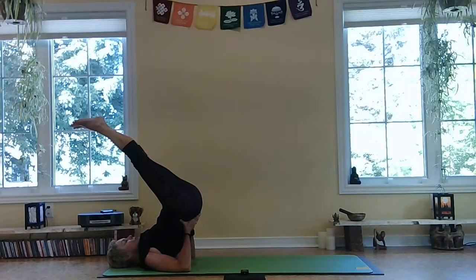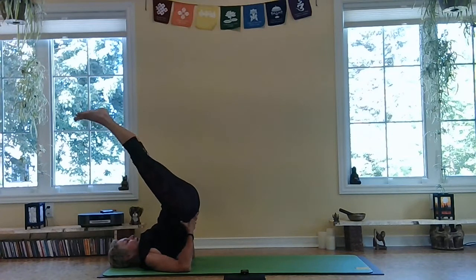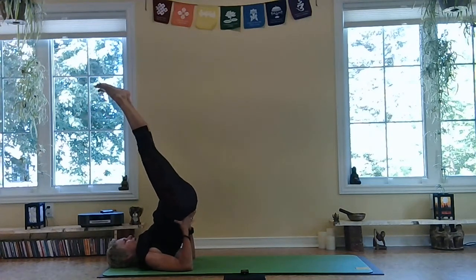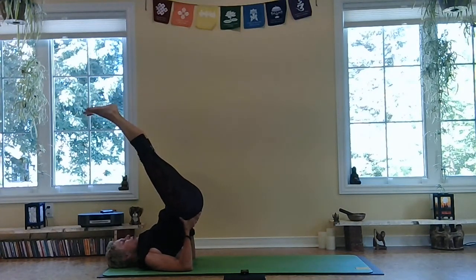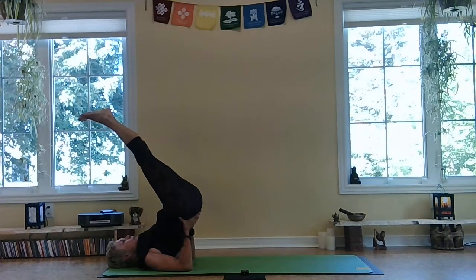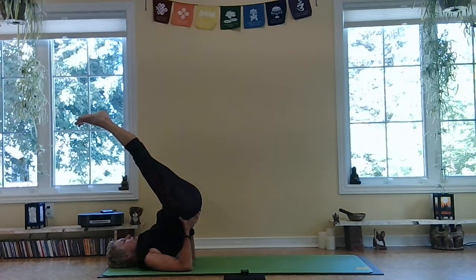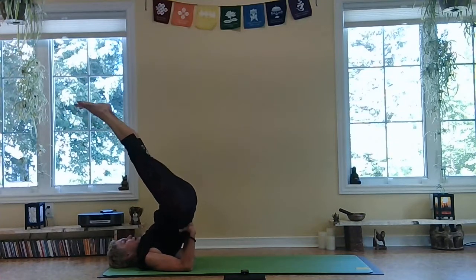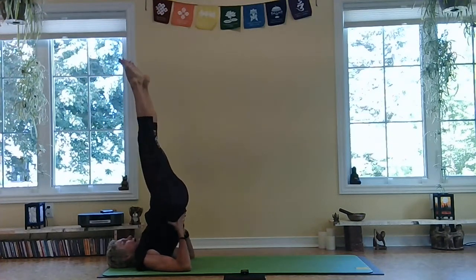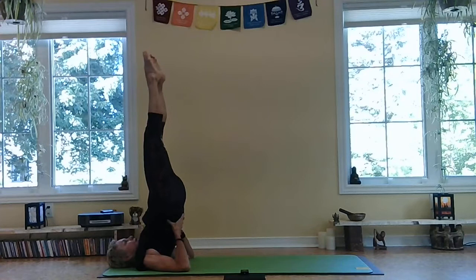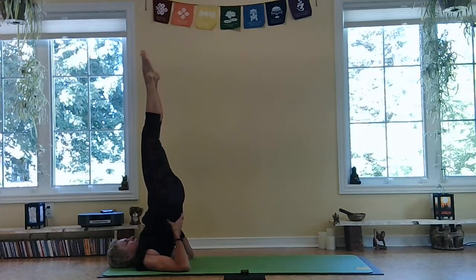So your body's in more of a V shape here with the toes pointing toward the back wall. And the hands are just along where your kidneys are, supporting your body. So this is a perfectly fine variation on shoulder stand here in a half shoulder stand. If you want to come into a full shoulder stand, walking the hands a little higher up your back as you take the toes to the ceiling.